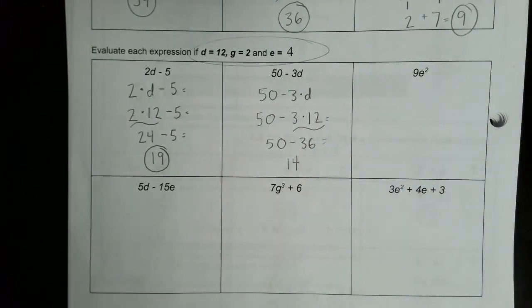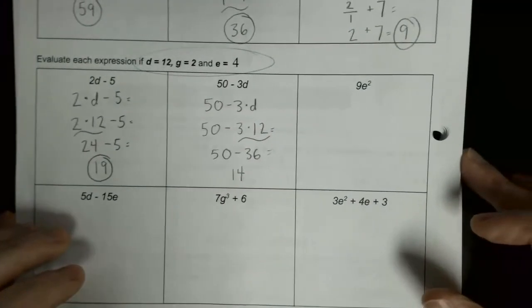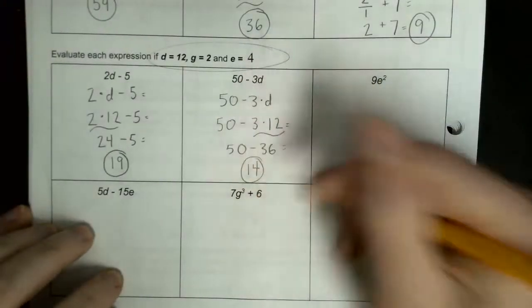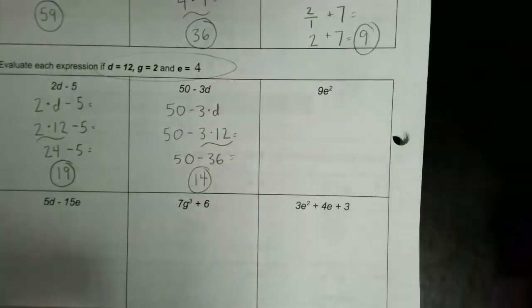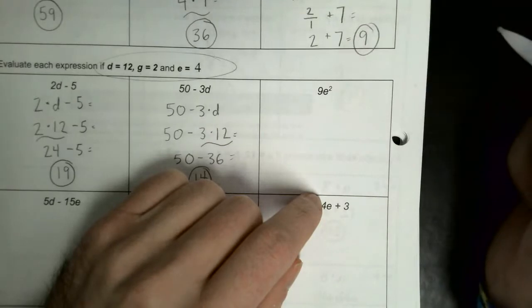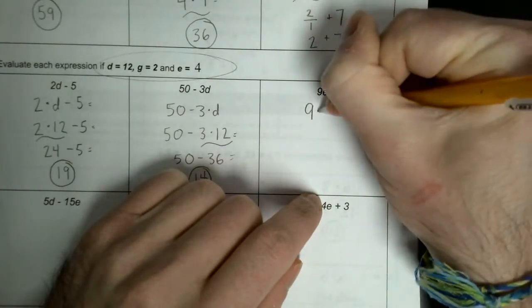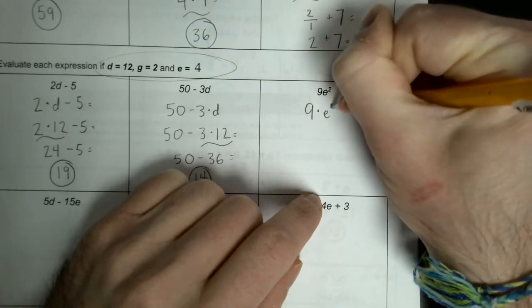All right, so now this one's a little trickier because it's got an exponent in it. Well, I forgot to circle the answer. However, we're going to follow the same steps we've been taking. This is 9 times e squared. So I'm going to write that as 9 times e to the second power, or e squared.